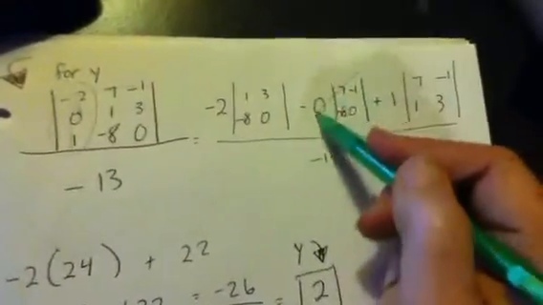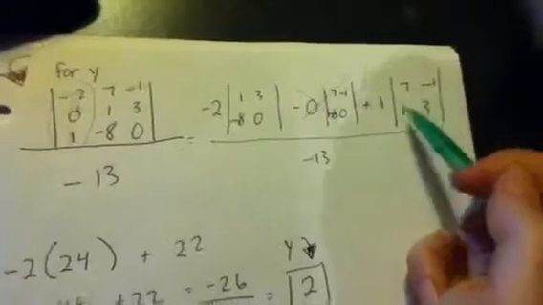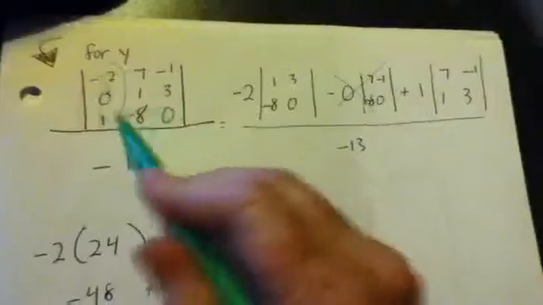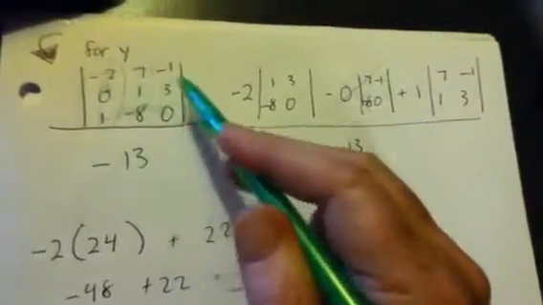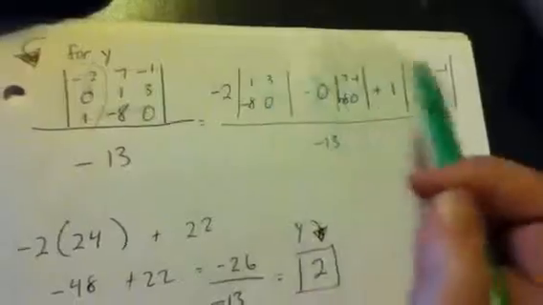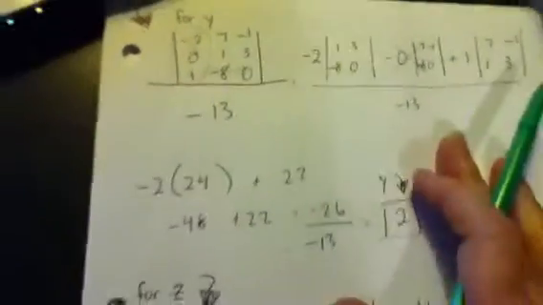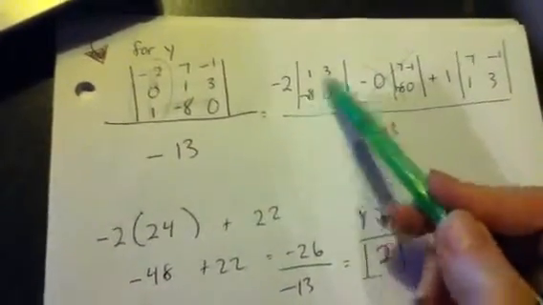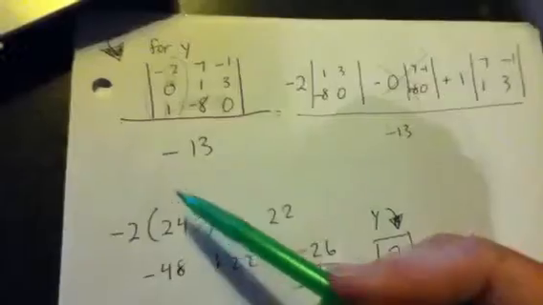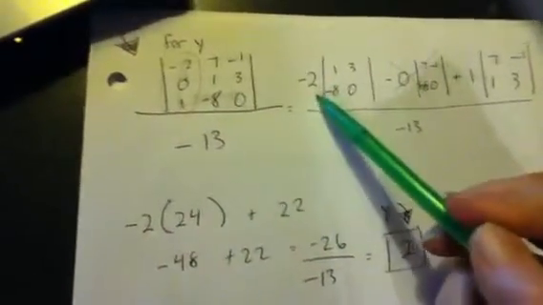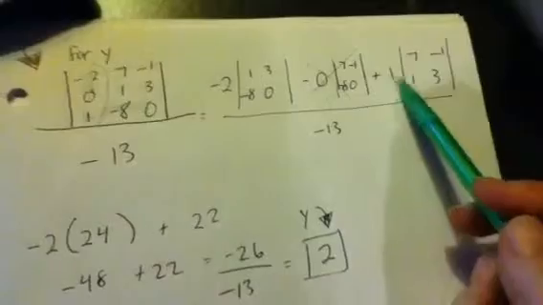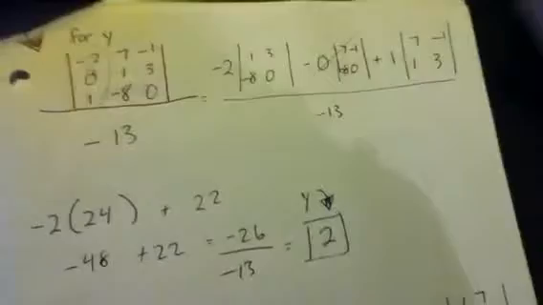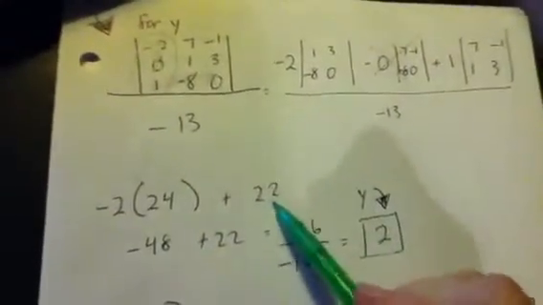That one, I don't even care what that one is because that one's going to get multiplied by 0. And then this one, you can see that if you cross out the bottom row and the column, you have 7, negative 1, 1, and 3. That's where that came from. Then you do your determinants. Negative 2 times, you go 1 times 0 is 0 minus negative 24. That's positive 24. That negative 2 just came right from the coefficient. And then over here, 7 times 3 is 21 minus negative 1. So that made 22. That's where that came from.